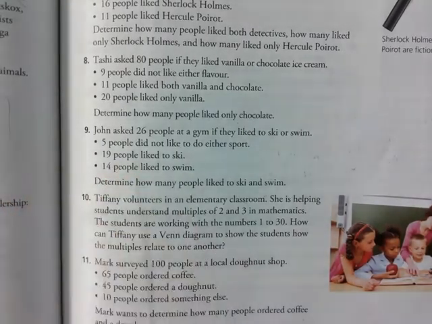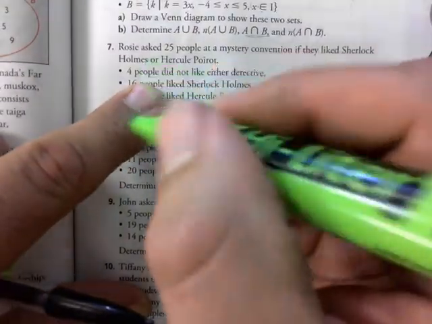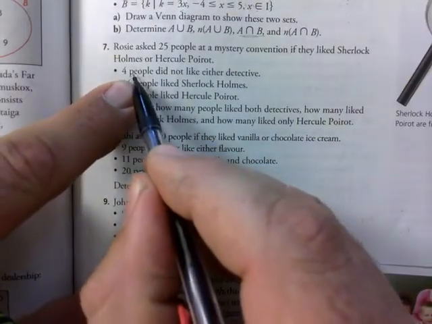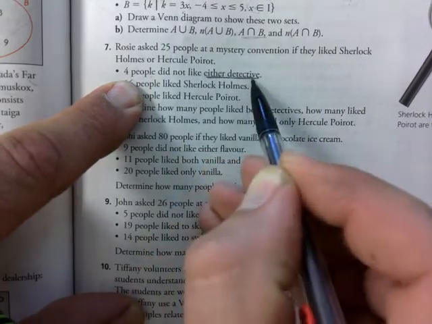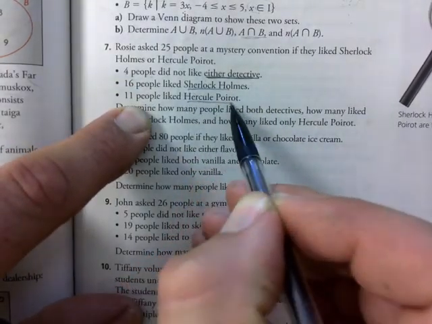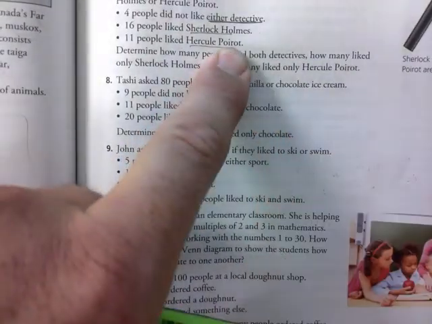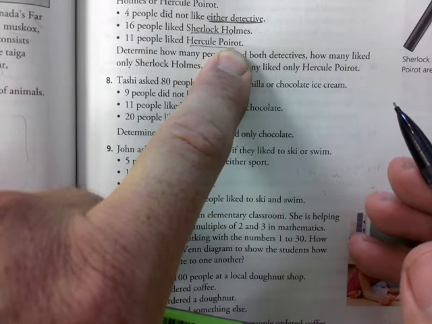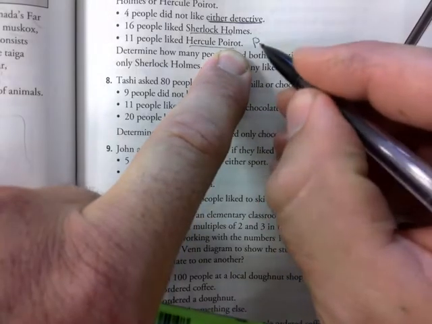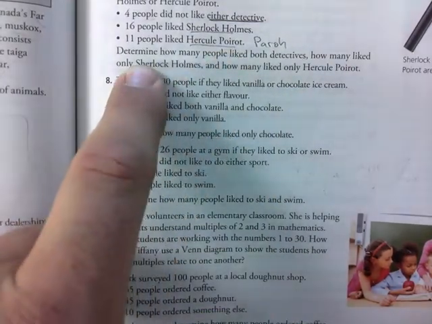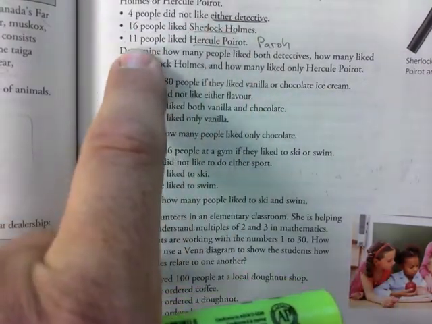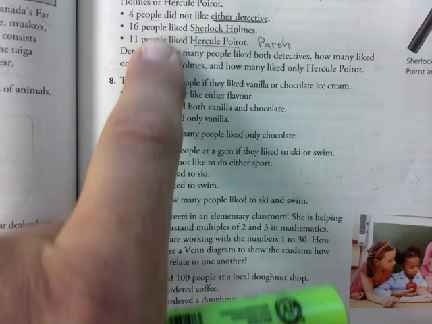Do you notice that, and again, you cannot write in your textbook, okay? I'm making this very clear. They all had an outlier. I don't want to highlight because then I give it away next time already to the next class, right? So 4 people did not like either detective. So the sets would be Sherlock Holmes and Hercule. How do you pronounce that last name? It's like a French. Poirot. Poirot. Okay, Poirot. Okay, for next time. So they're your outliers, and then they tell you how many are in each set, right? How many are in each set?